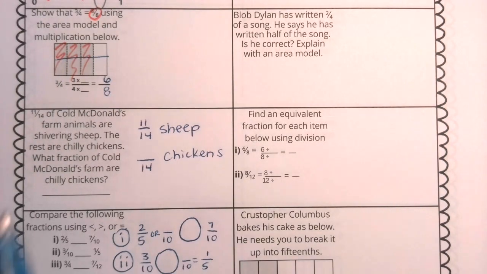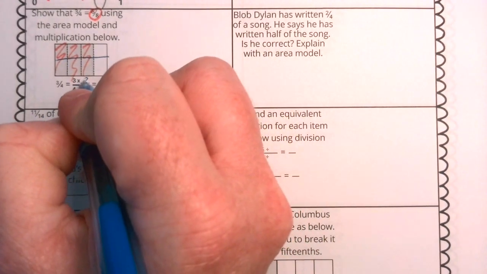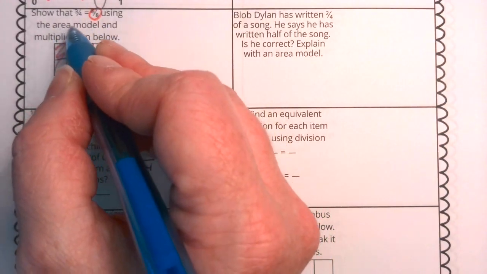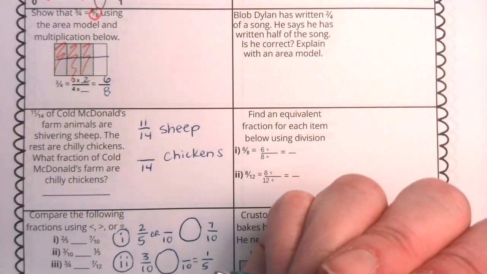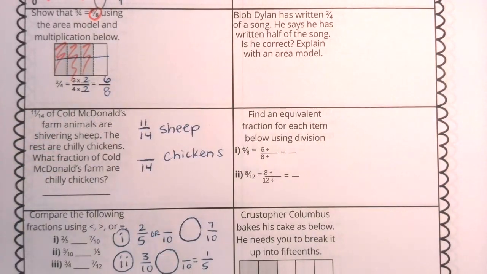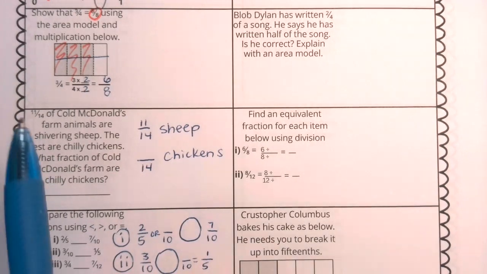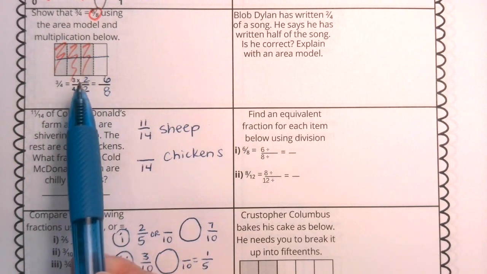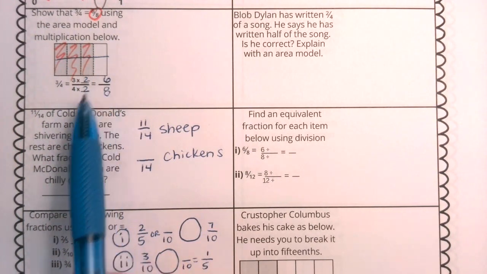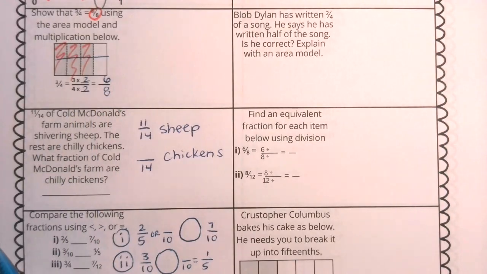What I've done is I've given myself 2 in place of the 3 columns shaded. Now I have 3 columns shaded, but also 2 rows, right? And notice, boys and girls, I have to treat the numerator and denominator fairly, but notice I've multiplied them both by the same value. That value is 2. 3 times 2 is 6, and 4 times 2 is 8.